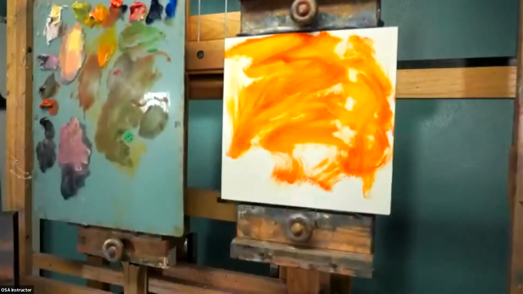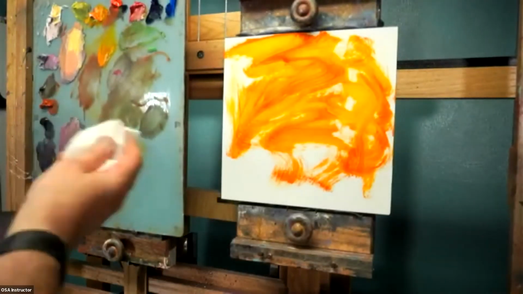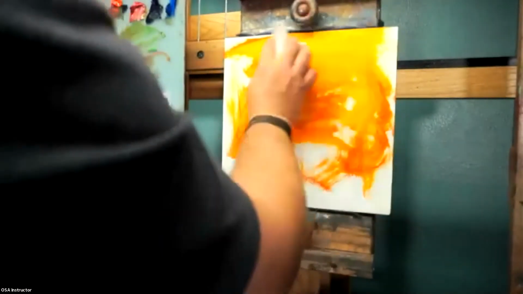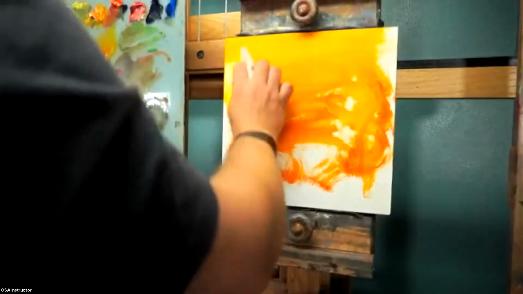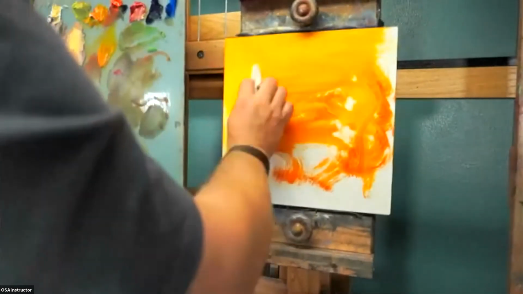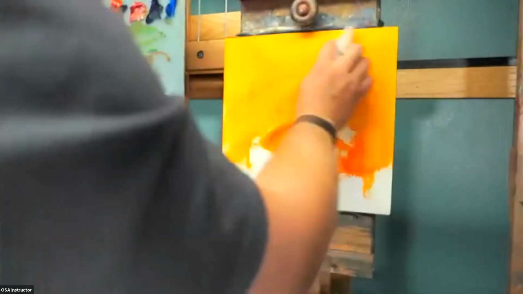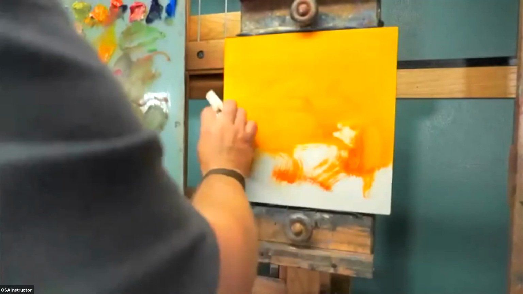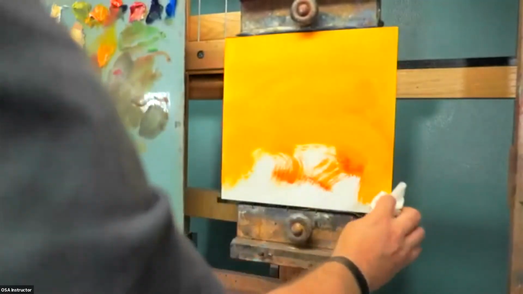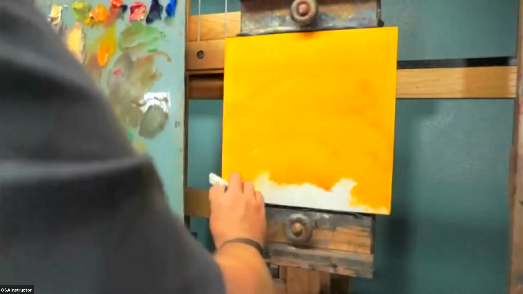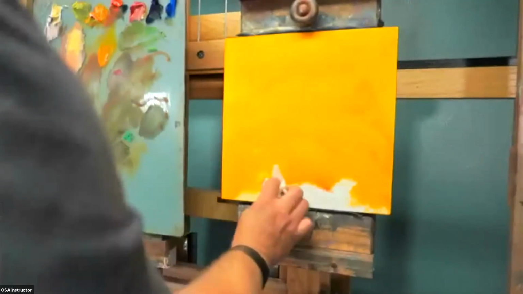This would be a great opportunity, if you are into this, where I will go ahead and pre-paint my canvases with acrylic or gesso with acrylic paint in it, yellow or whatever. I've even been playing with gold gesso. It's a lot of fun to do for this technique.